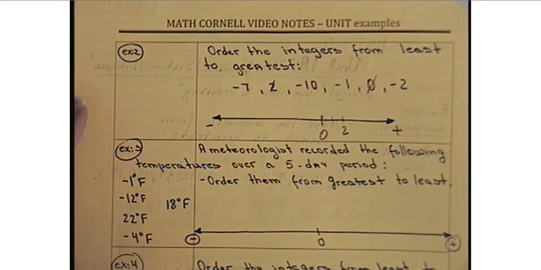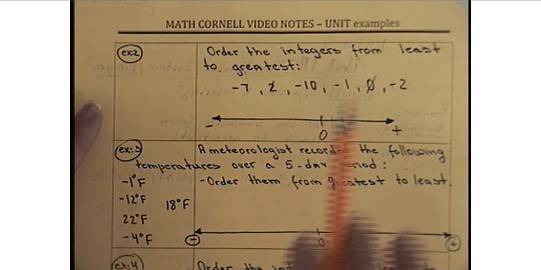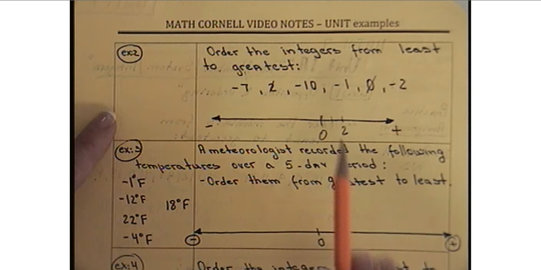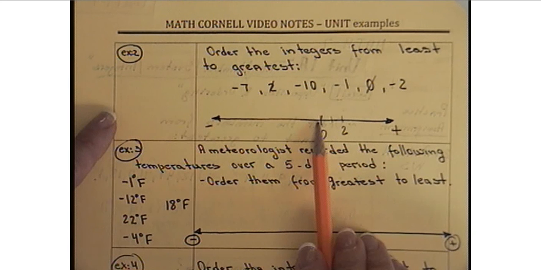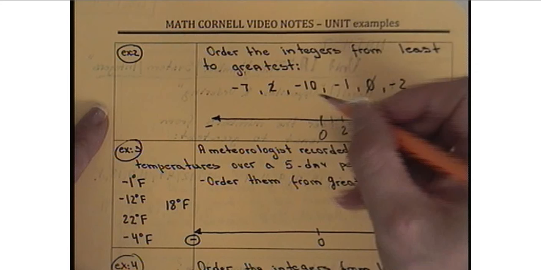Then let's take a look at the negative numbers. So which negative number is the first one close to the 0? The first one close to the 0 will be negative 1, right?